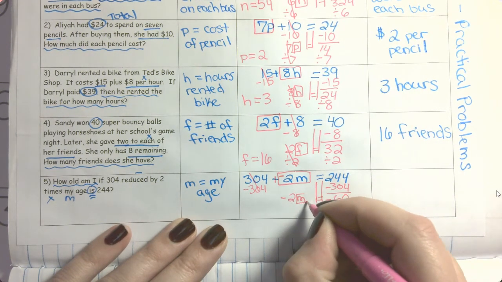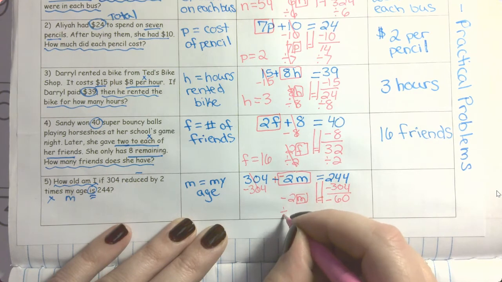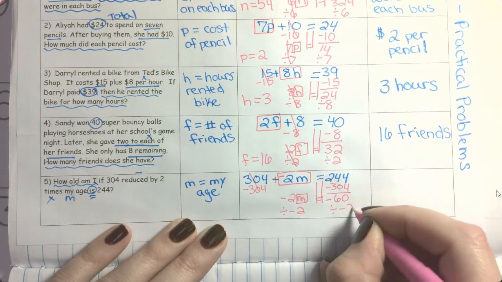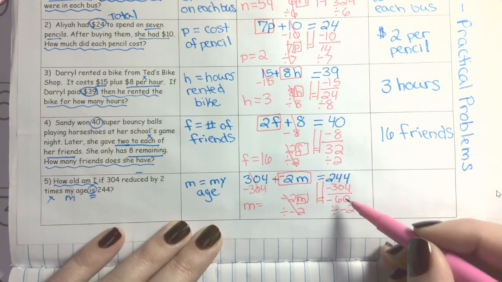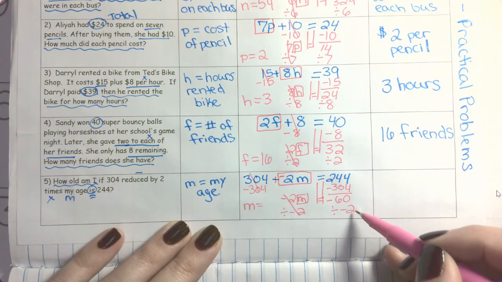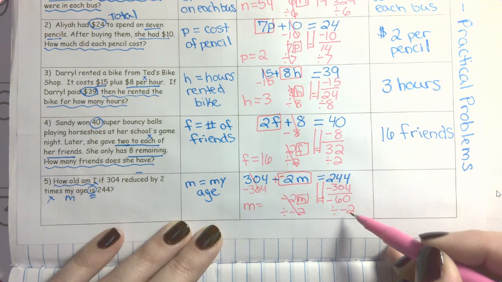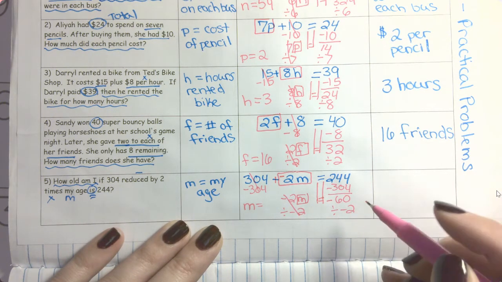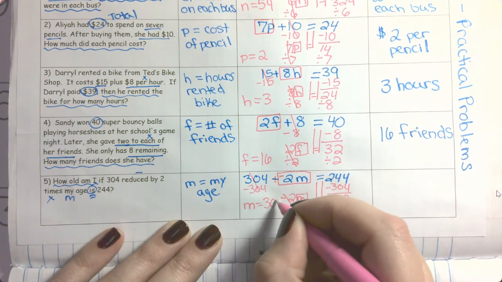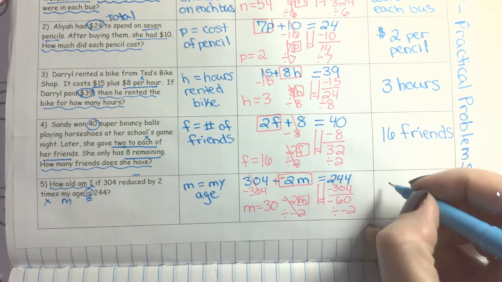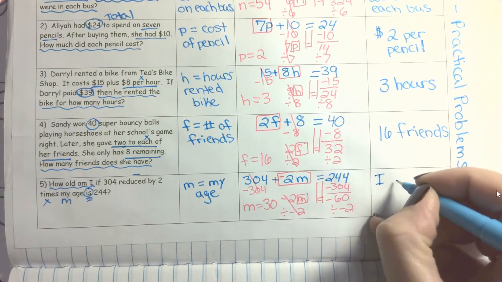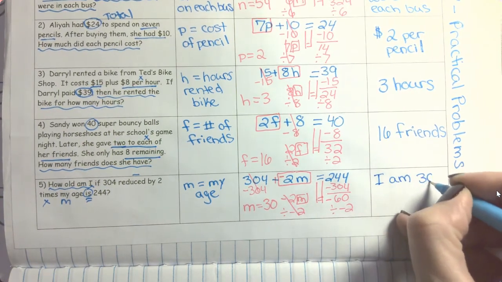Box in just my variable at this point, and I'm going to divide by negative 2 in order to get the m by itself. So this cancels. So m is equal to negative 60 divided by negative 2. Well, negative divided by negative is a positive, and so 60 divided by 2 would be 30, and it would stay a positive 30. So m is equal to 30. Now to answer the question, what does that mean that m is equal to 30? I was asking for how old I am, so then you could write I am 30 years old.